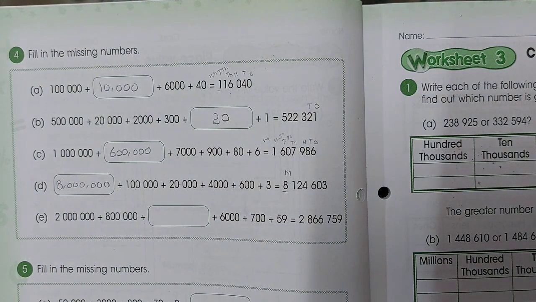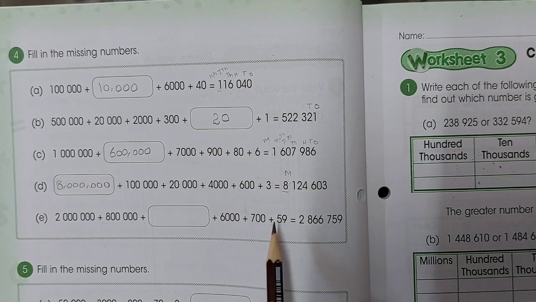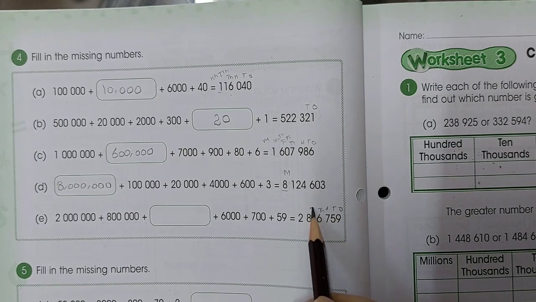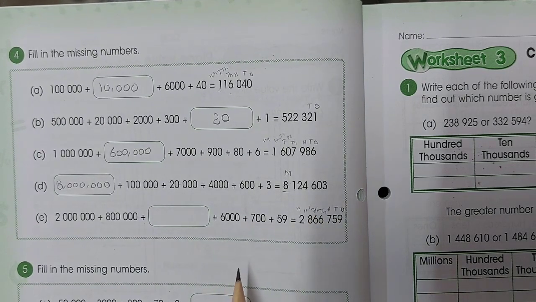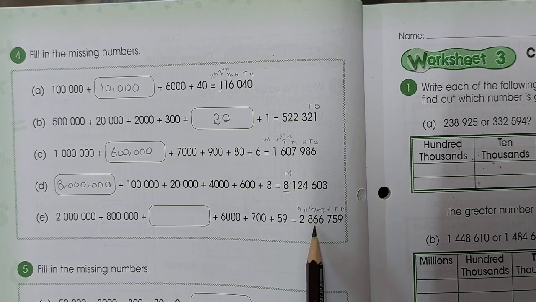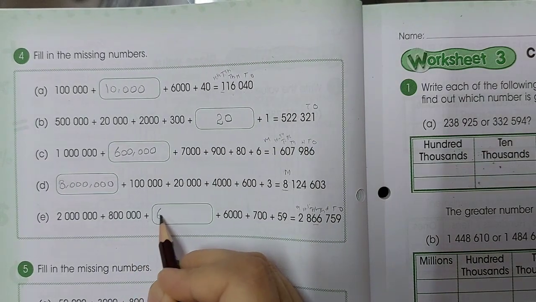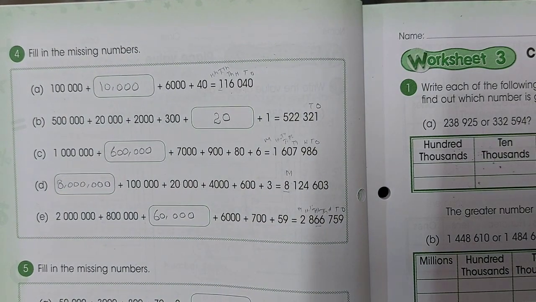Now come to the last part of this question. 2 million is given, 800,000 is given, then the blank and then 6,759. So what is missing? We will check ones, tens, hundreds, thousands, 10,000, 100,000 and million. So the number missing is at 10,000 place and at 10,000 place the number is 6. So it will become 60,000. Okay.